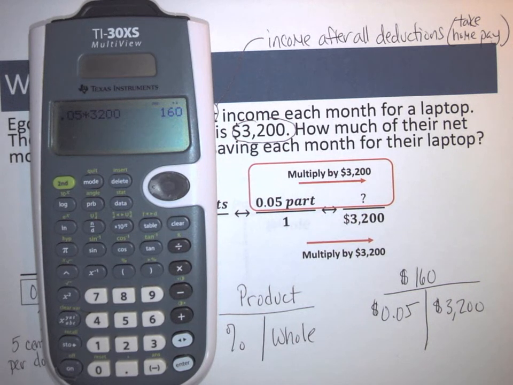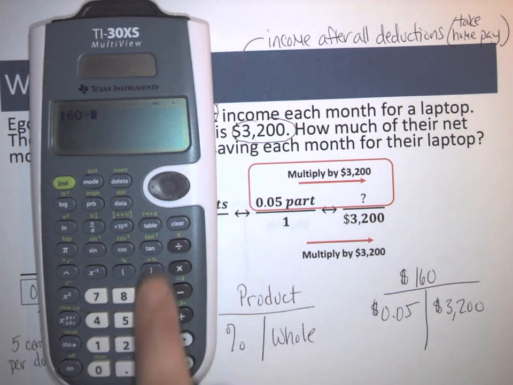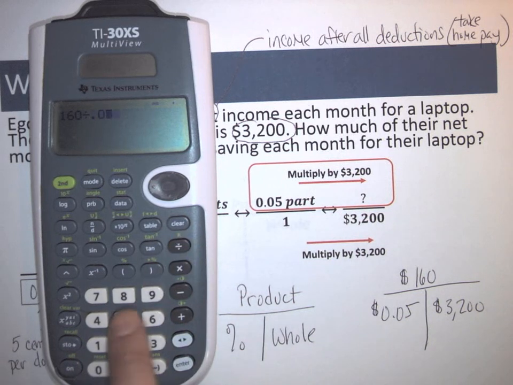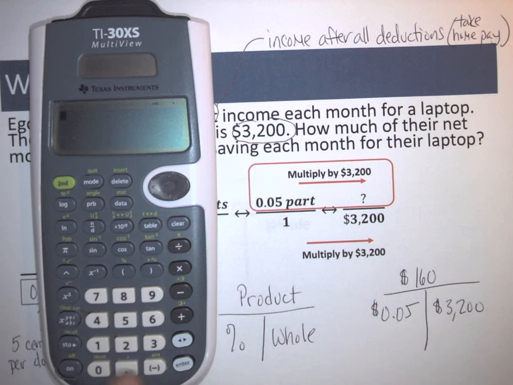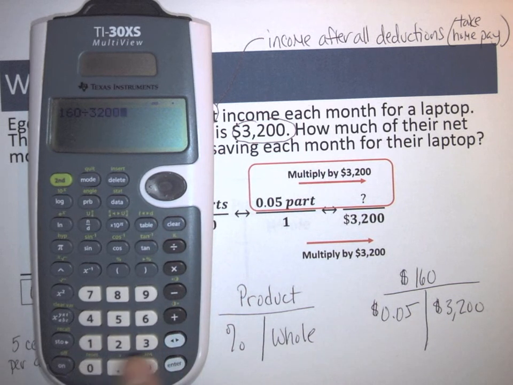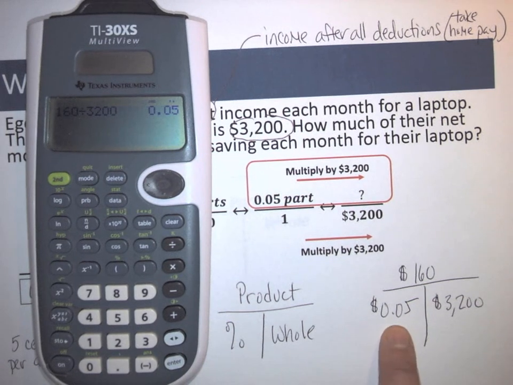And then I can always check it with the inverse relationships. If I take the $160 saved, and divide it by the 5 cents out of every dollar, we can see that Igor earned $3,200. That was the take home. And we can use the inverse relationship in the other direction. If I have 160 and divide it by the total amount earned, that shows that Igor is saving 5 cents for every dollar.